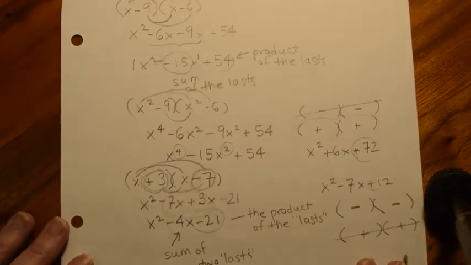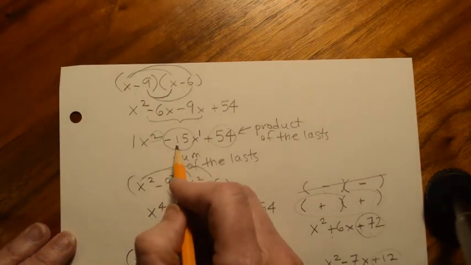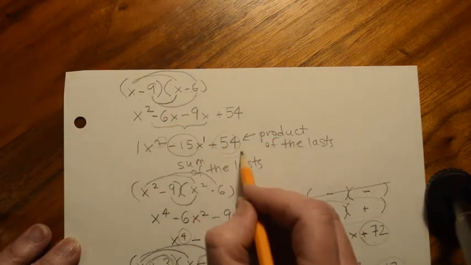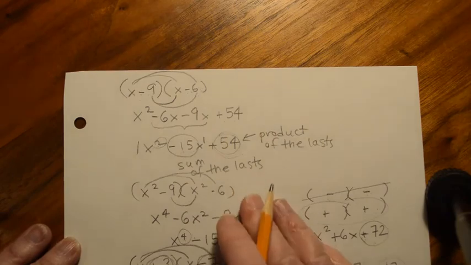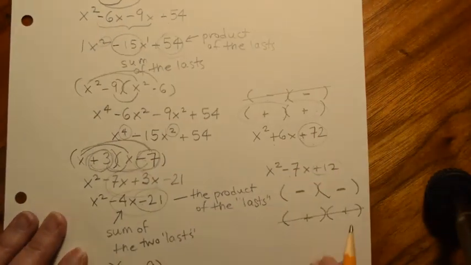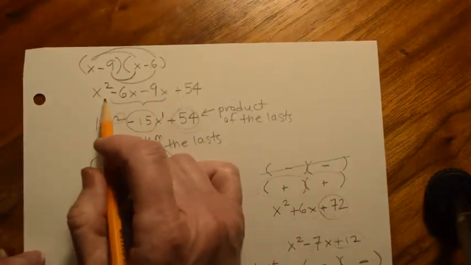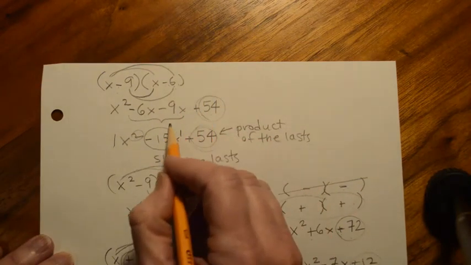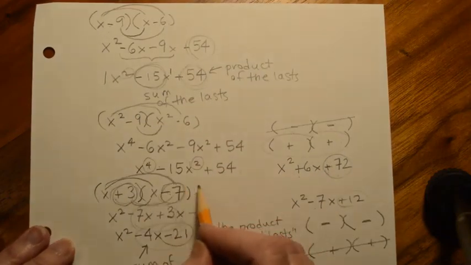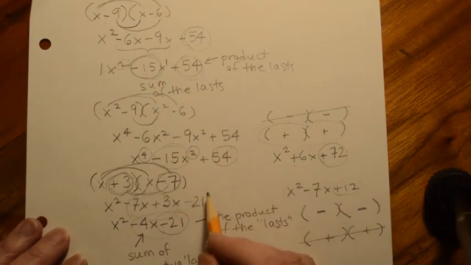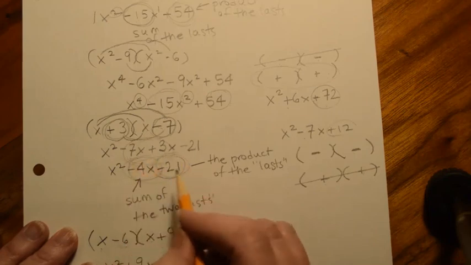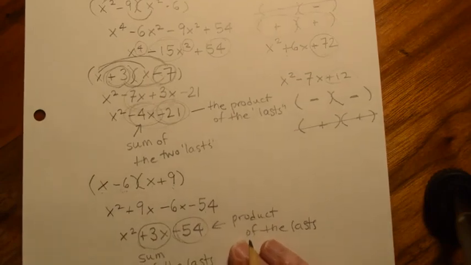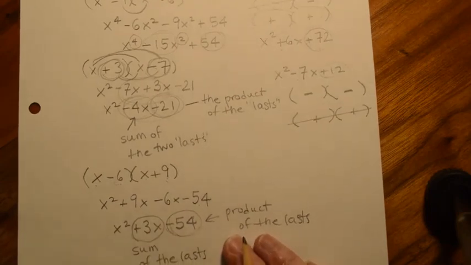But for right now, I just want you to see that the middle term comes from adding the two constants here, or the two last terms, and the constant comes from multiplying the two of them. All right, we'll work with signs next week, but for right now, I just want you to see the pattern that it ends up being that is the product and that is the sum. This is the product, this is the sum. This is the product, this is the sum. So we'll keep doing that, but for right now, that should help us get set up for factoring these in class on Tuesday.